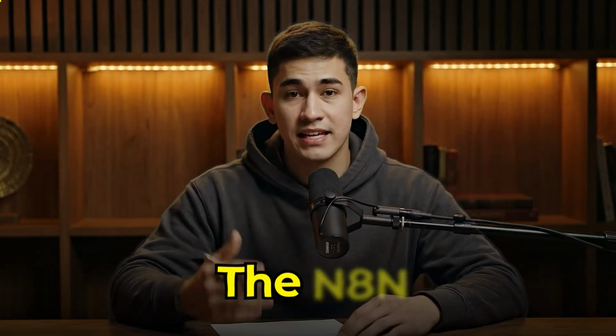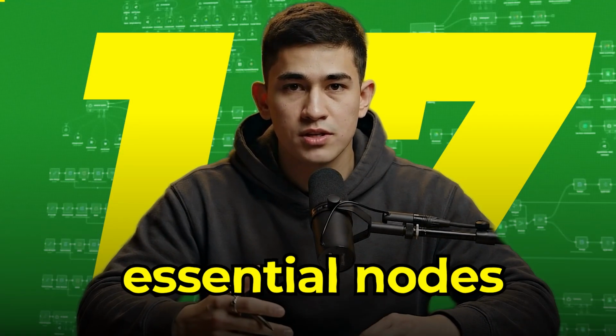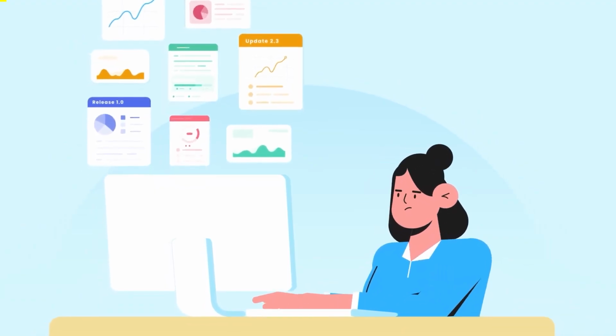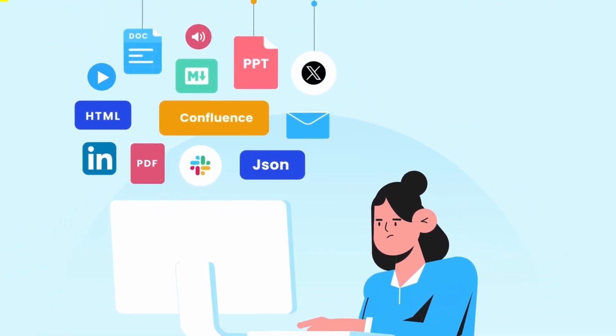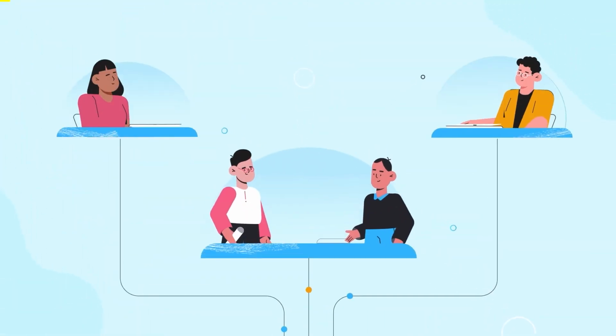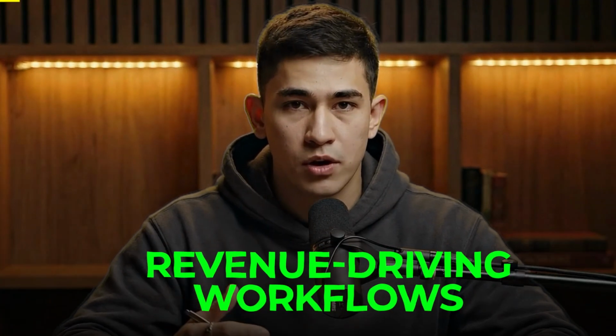So, mastering the n8n nodes, I've essentially provided 17 essential nodes for building production-grade AI automations that drive your business revenue, save you time, money, etc. Right? Over the last few years, we've been making hundreds, over 200 plus AI automations in n8n, everything from acquisition funnels to internal ops to revenue-driving workflows.